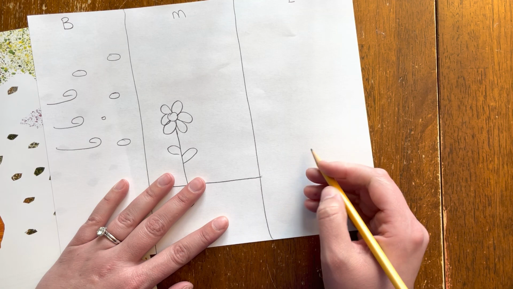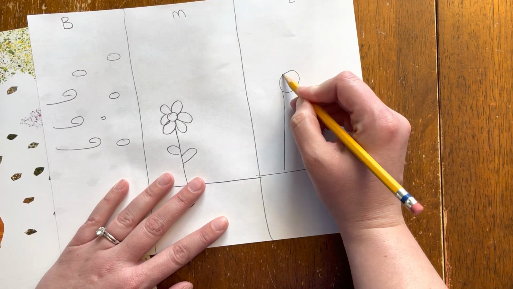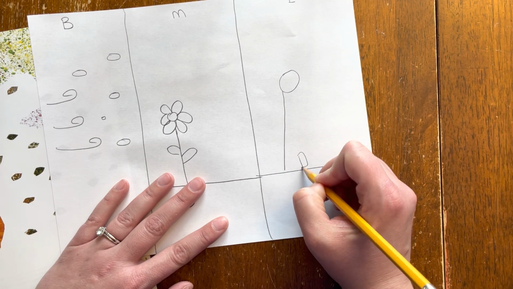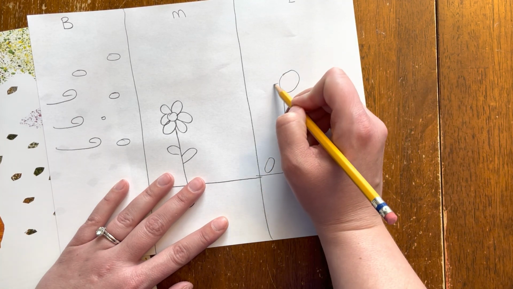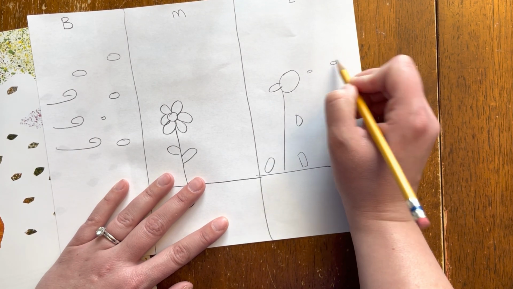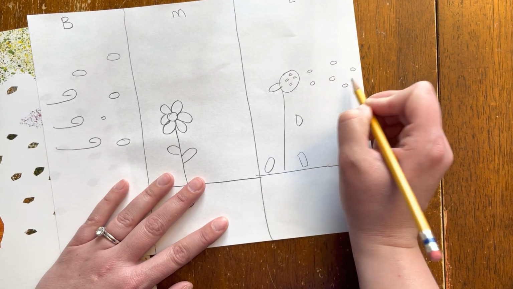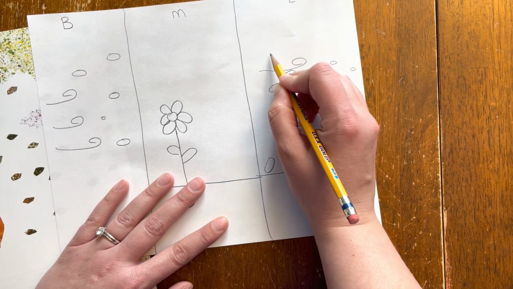So we can draw that. Let's draw our flower. And our flower, all the petals fell off, so we can draw some petals, maybe one petal left on. And then the seeds flying out. And the wind pushing it.